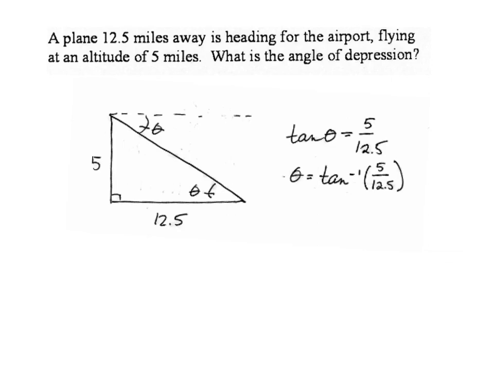Okay, I have a plane. It's 12.5 miles away. It's heading for an airport, and it should say 12.5 horizontal miles away. It's flying at an altitude of 5 miles. I hope it's more than 5 meters, 5 miles. So this altitude, this height, is 5 miles. And I want to know the angle of depression.